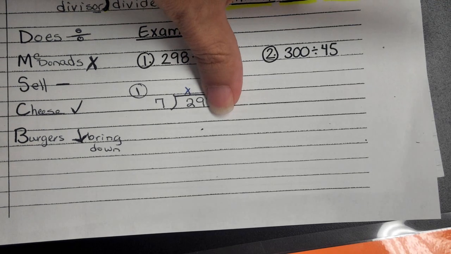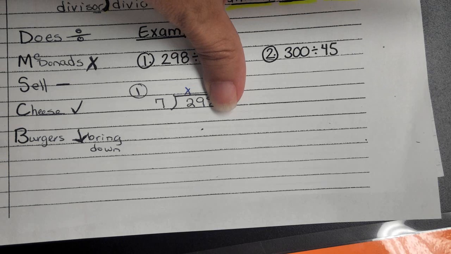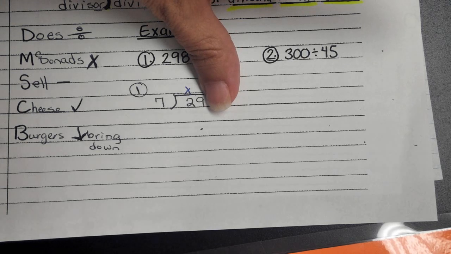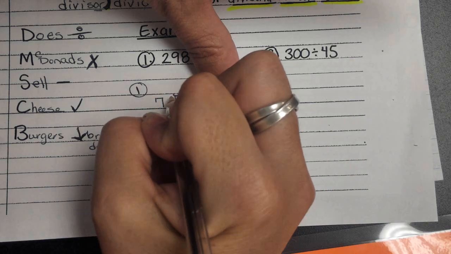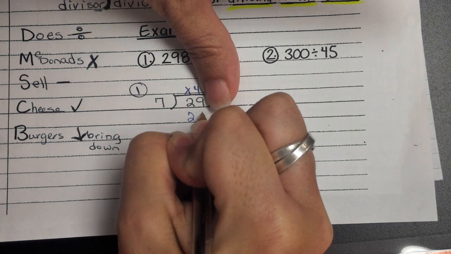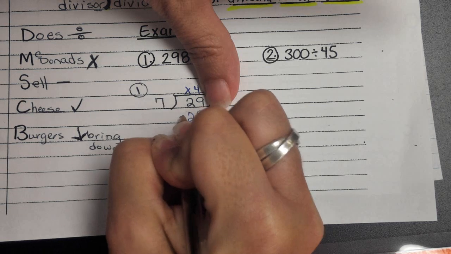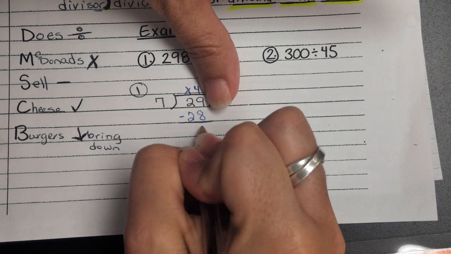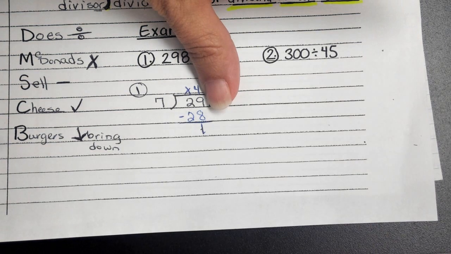Okay. Now I'm going to scoot over one more. So can 7 go into 29? Yes. So 7 times what? 4 is as close to 29 without going over it. 7 times 4 is 28. You got it. So I'm going to put the 4 up top in the quotient. And the 28 goes right there. Everybody good so far? Subtract. And we got 1 left over.